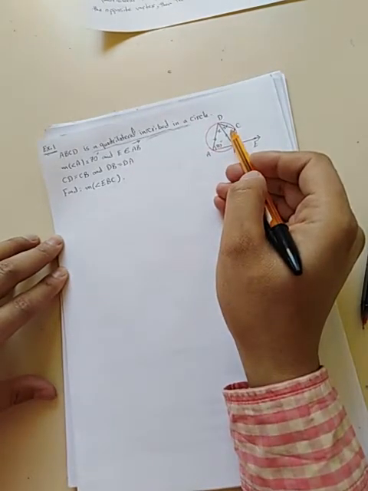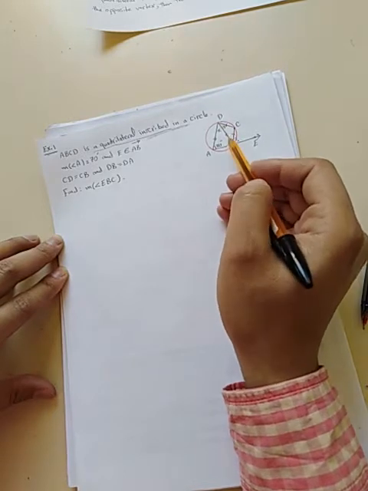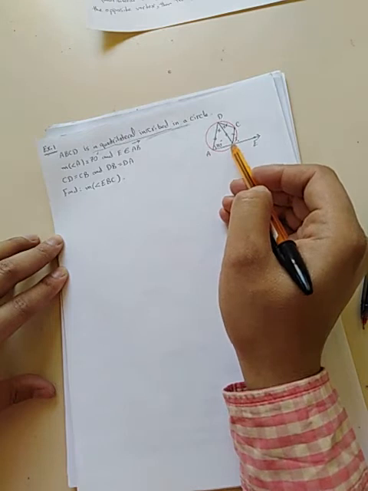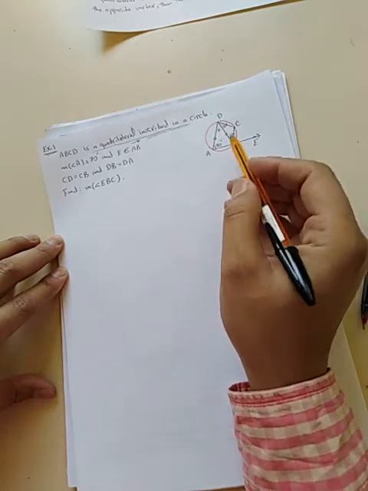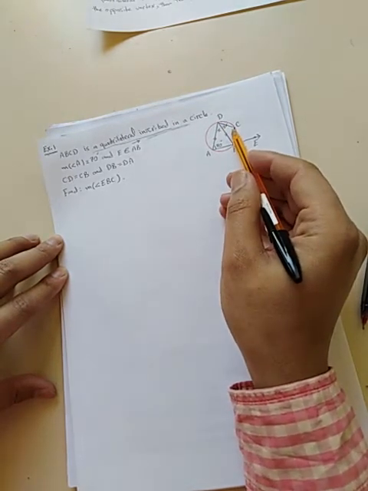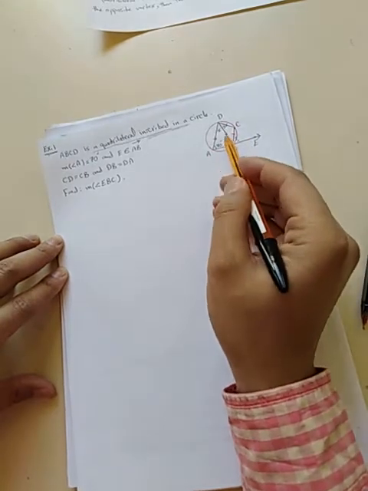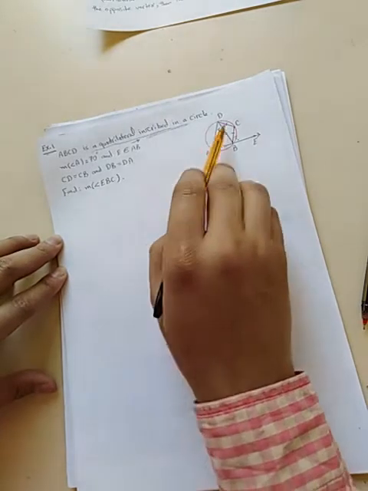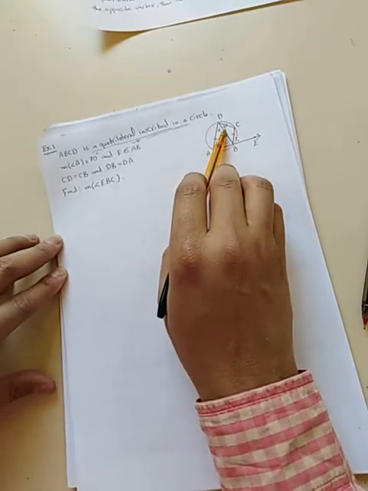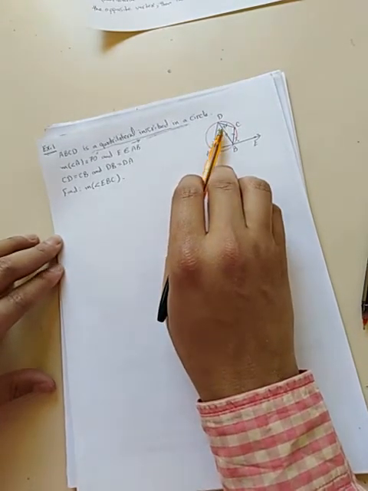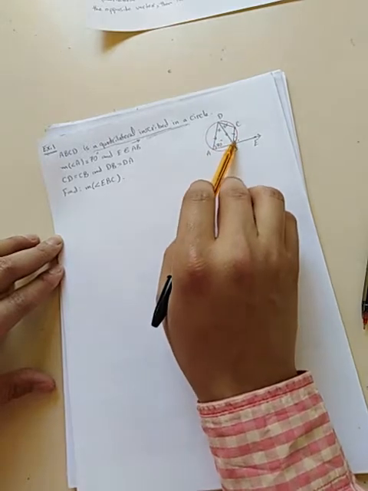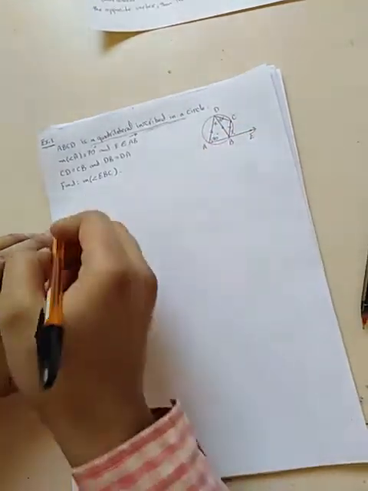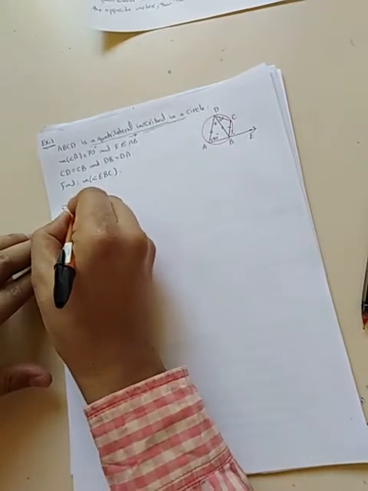This other angle is also y because this is an isosceles triangle, so y equals 180 minus 110, divided by 2, because we have two equal unknown angles. Hence we get x and also y. x plus y is the measure of angle CBE. Then first, let's write the proof.